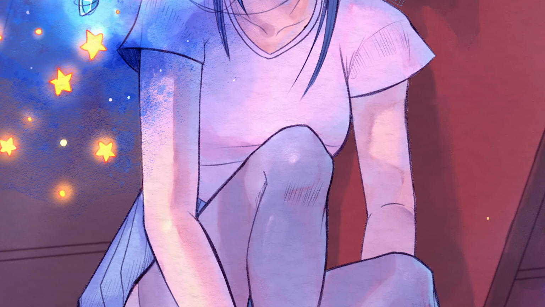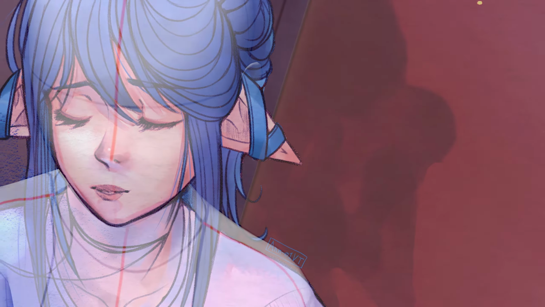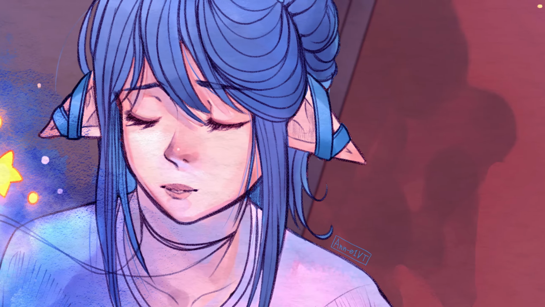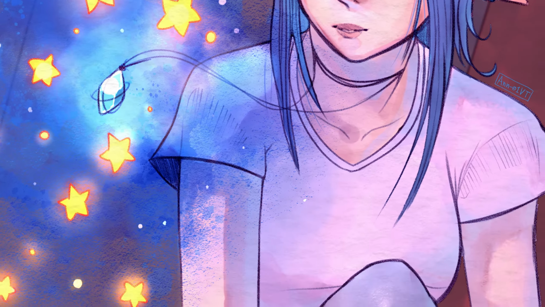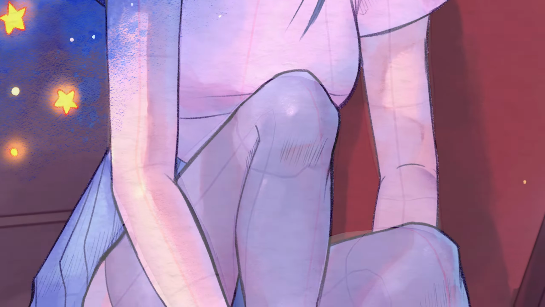Anyways, this is our final result, and if you turn off the drawing layer, you can see the 3D underneath. And I can definitely say it saved me a lot of time and allowed me to focus on different things in the artwork, like the composition and colors.